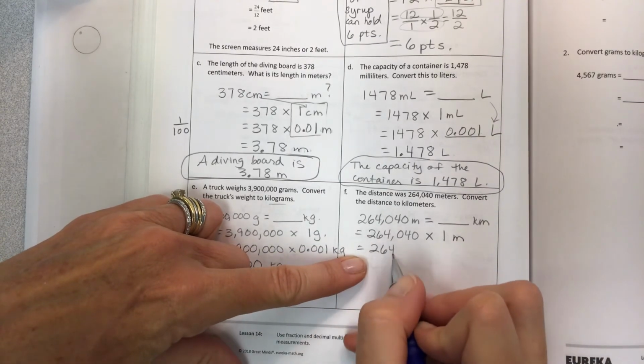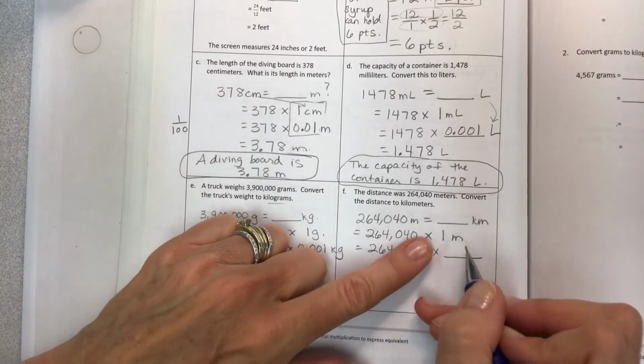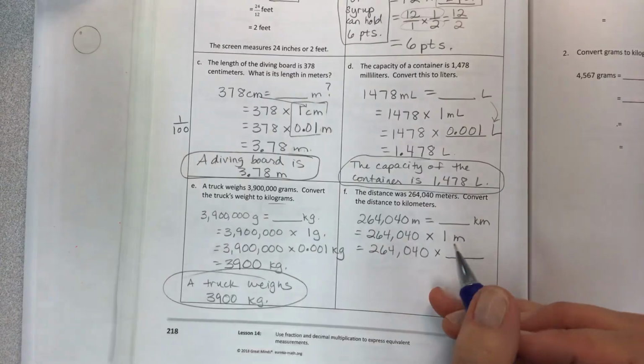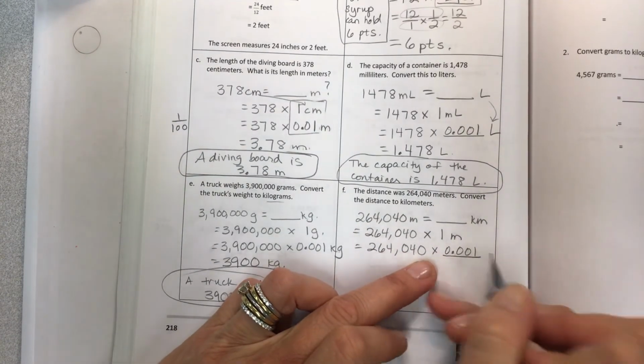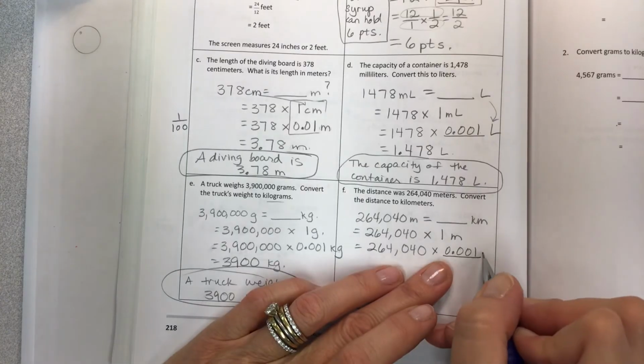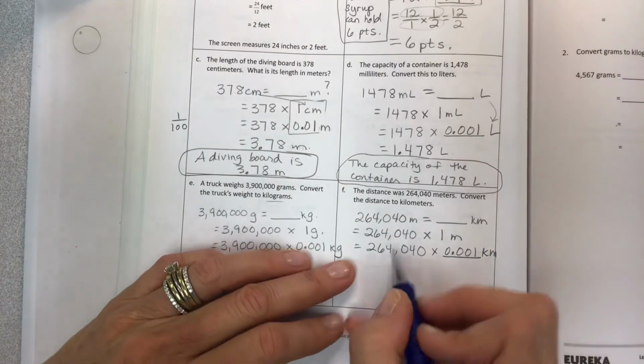Same thing. 264,040 times the equivalent of the new. Meters to kilometers is 1/1000th. I'm looking for my little chart, but I can't find it. I'll just have to check the other videos. And this is going to be the new label, kilometers.